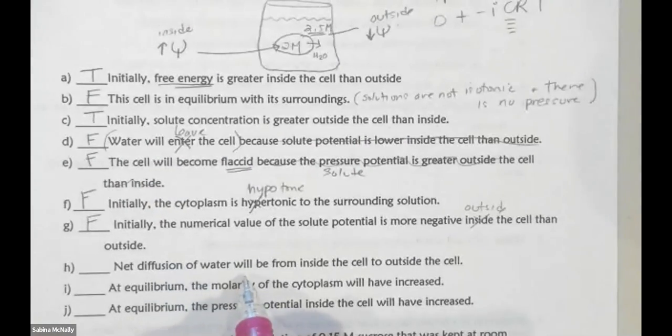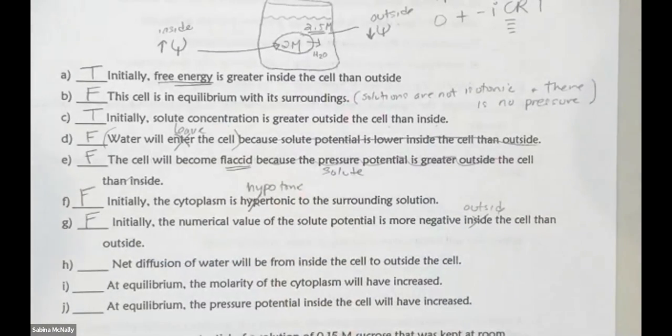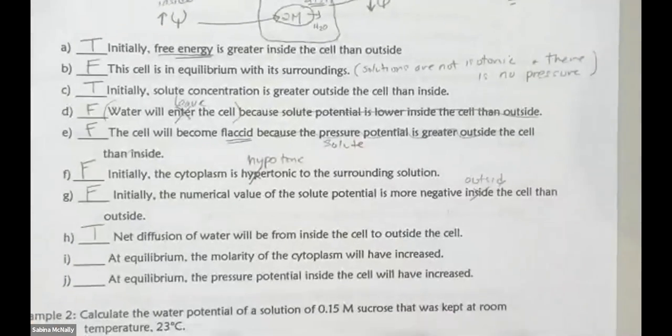The net diffusion of water will be from inside the cell to outside. True or false? Okay, true. Good. And that's why this picture helps, right? You can always go back and look at it.